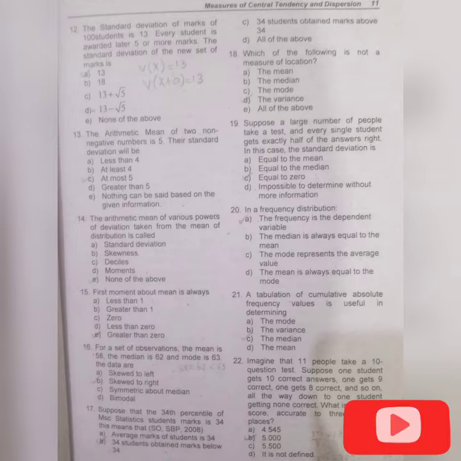14. The arithmetic mean of various powers of deviation taken from the mean of a distribution is called: A) standard deviation, B) skewness, C) deciles, D) moment, E) none of the above. The right answer is E, none of the above. 15. The first moment about the mean is always: less than 1, greater than 1, 0, less than 0, greater than 0. The right answer is greater than 0.